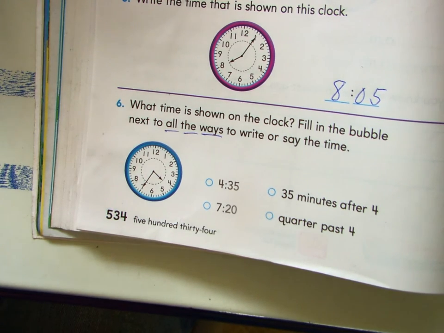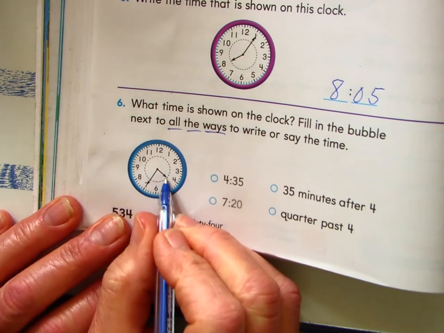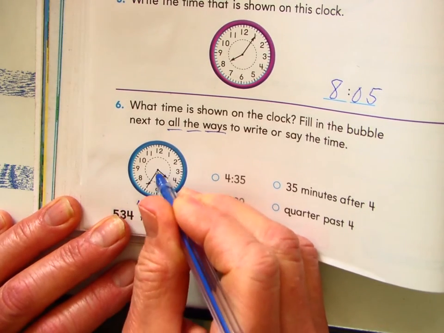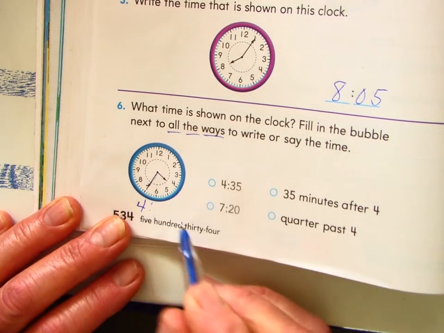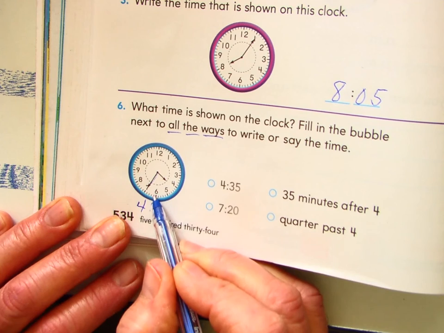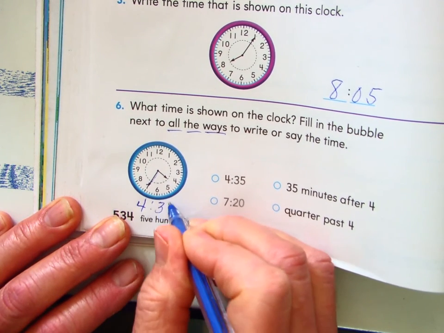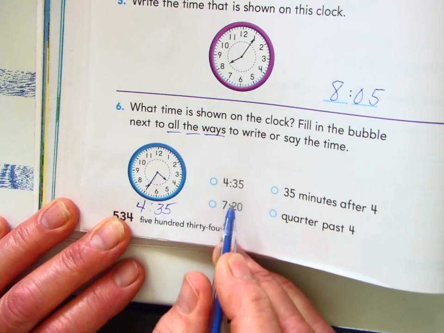Okay, which hand first? Little hand. 4. It's not at the 5. And the big hand's over here. A lot of you already know that. You know that this is 30, so this must be 35. So you already found one right there, right?